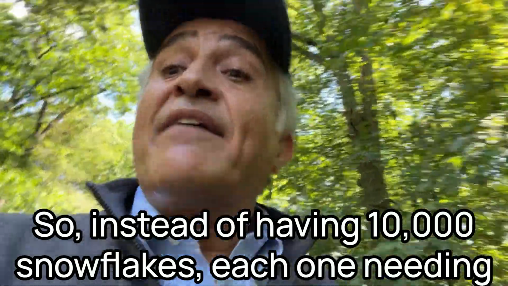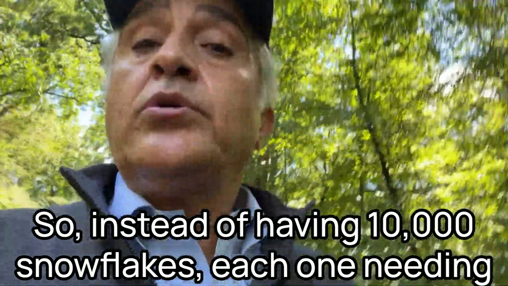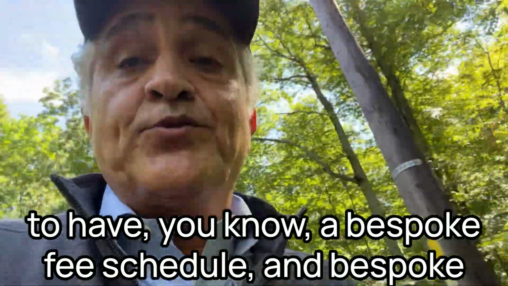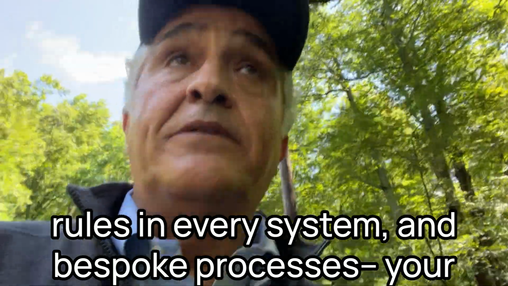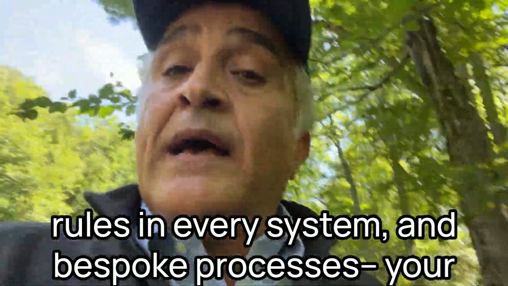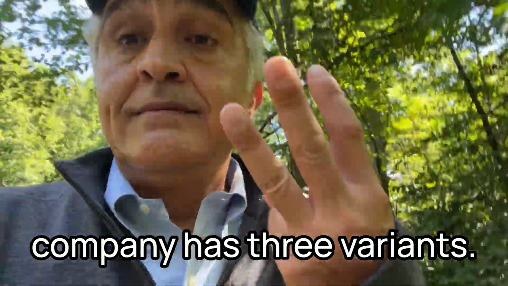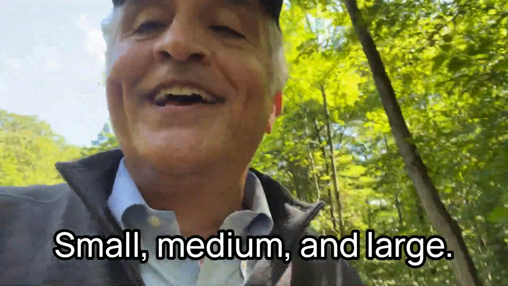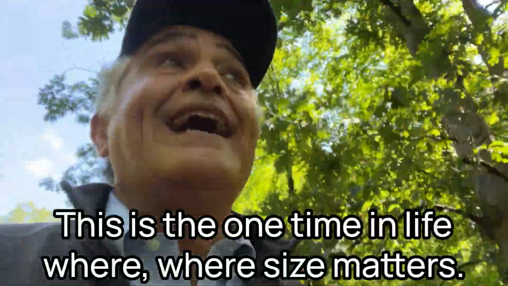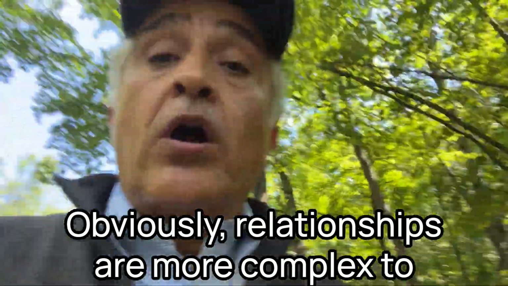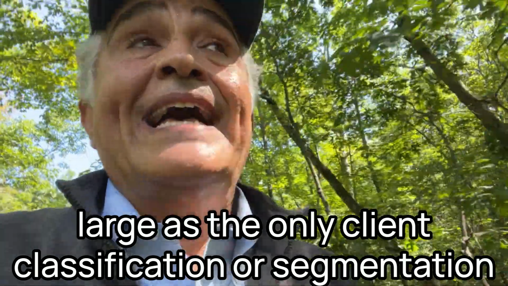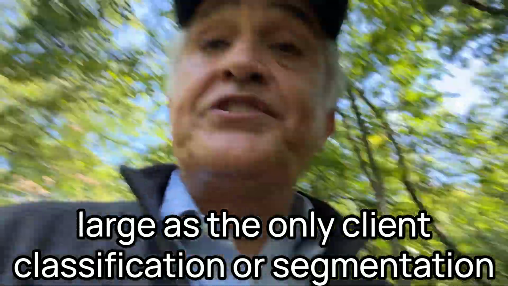So instead of having 10,000 snowflakes, each one needing to have a bespoke fee schedule and bespoke rules in every system and bespoke processes, your company has 3 variants. Highly unlikely, but let's pretend. 3 variants: small, medium, and large. This is the one time in life where size matters. Obviously, relationships are more complex to model than size, which is why small, medium, and large as the only client classification or segmentation doesn't work well.